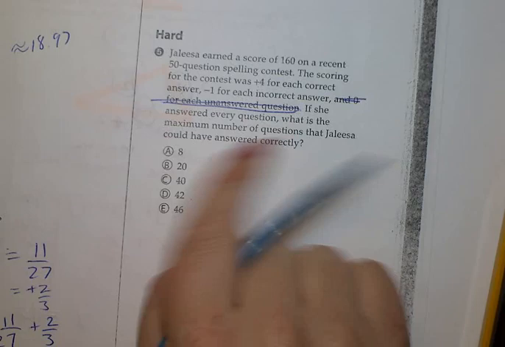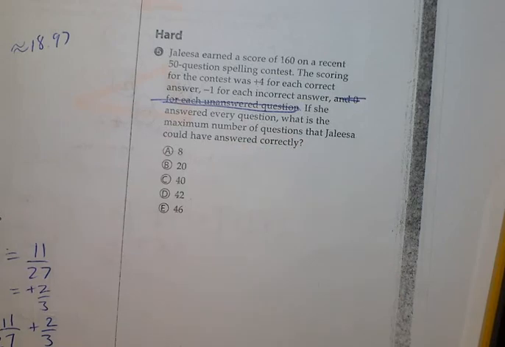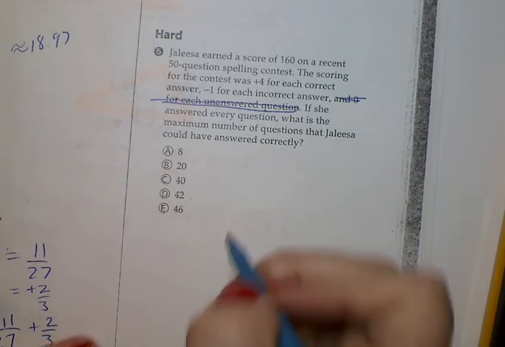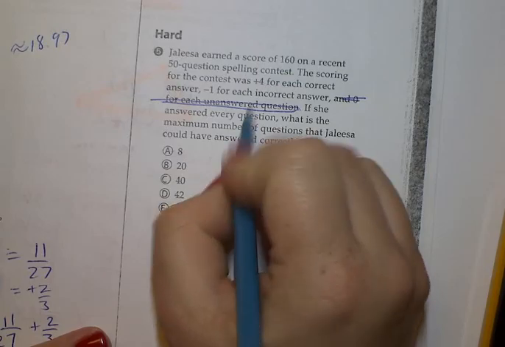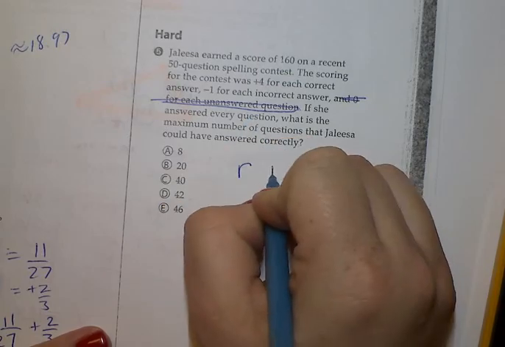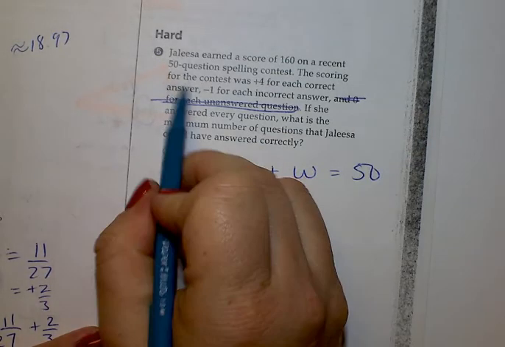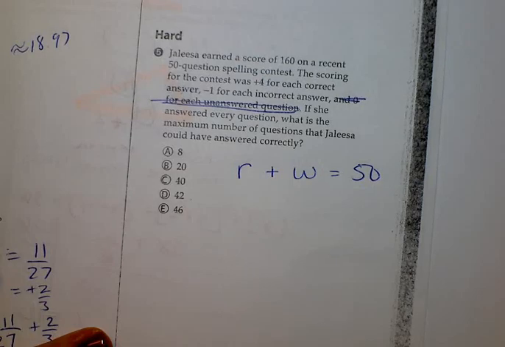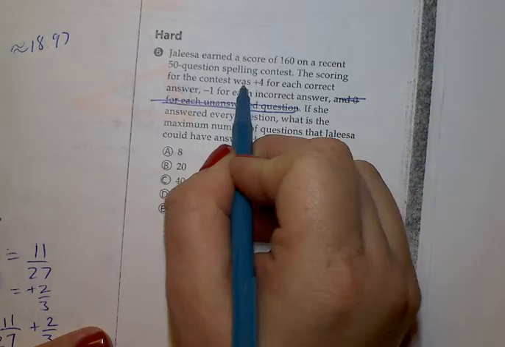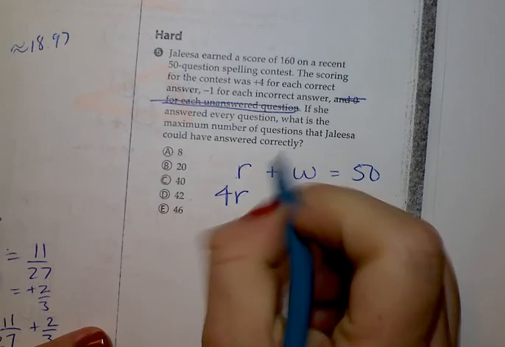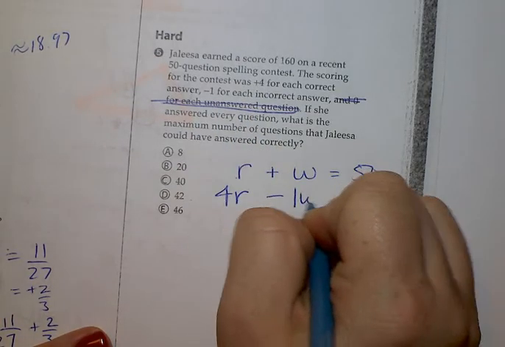Okay, there's a couple ways to do this. You could do guess and check until you get to the answer, or we could think of it like this. There's two types of responses she's going to get. She's either going to get a right answer or she's going to get a wrong answer. So I'm going to say that R stands for right and W stands for wrong. And I know that together there's 50 because she's answered all 50 questions. It also tells me that a right answer gets scored as a +4 and a wrong answer gets scored as a -1. And together her total score is 160.